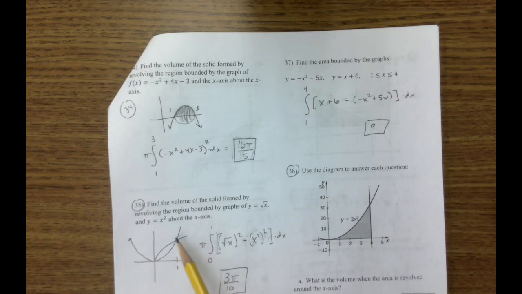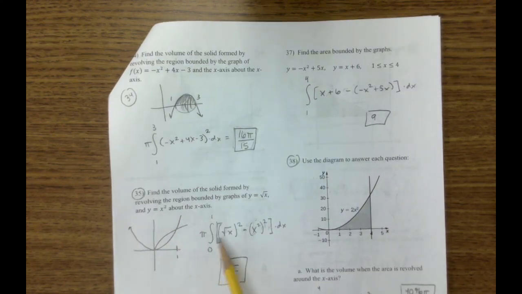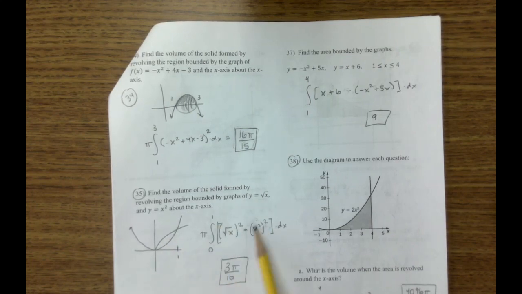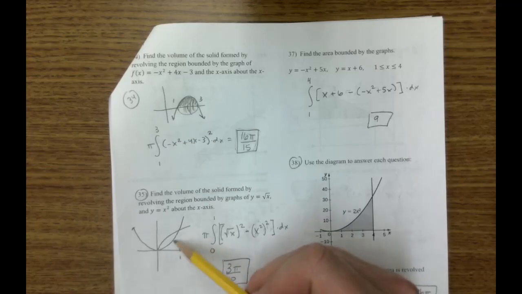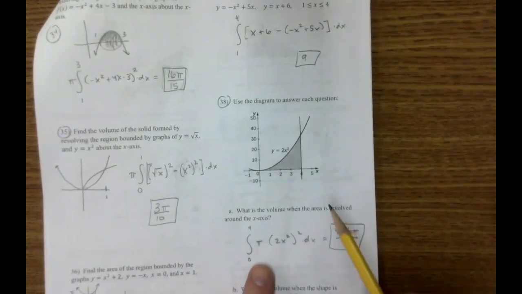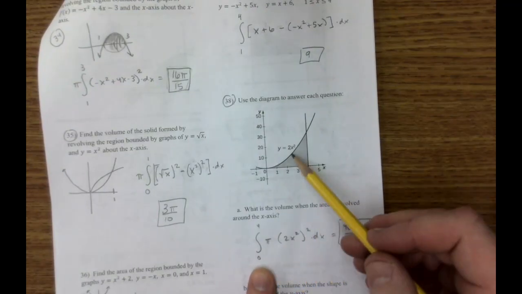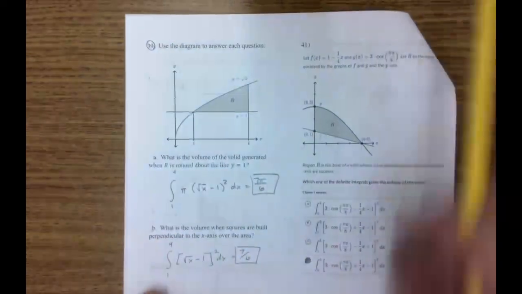On this problem, however, this one's a washer problem. So if you notice what I did here, I did pi r squared of the big one, the outside one, and pi r squared of the little one, which is on the inside. So outside circle minus inside circle, because it is revolved around this axis. Number 38, volume when it's revolved around the axis, pi r squared, they would be disks. Disk problem, washer problem. All right, going on to some more.